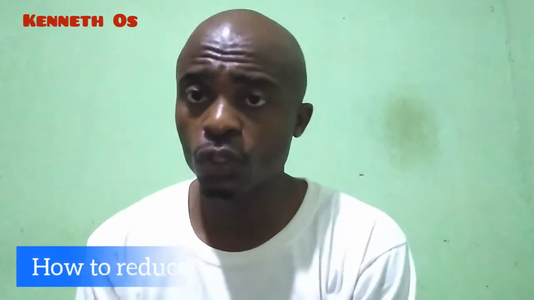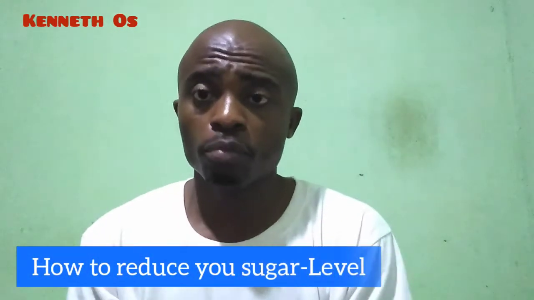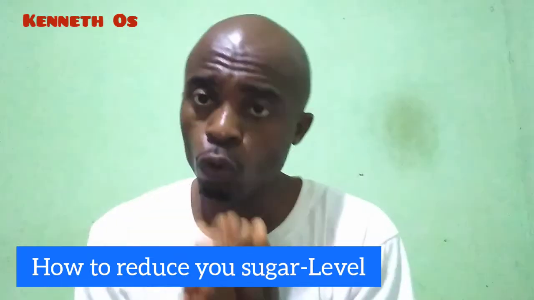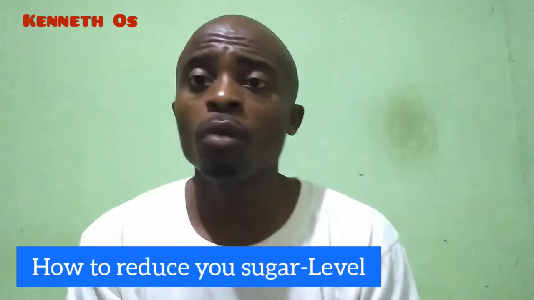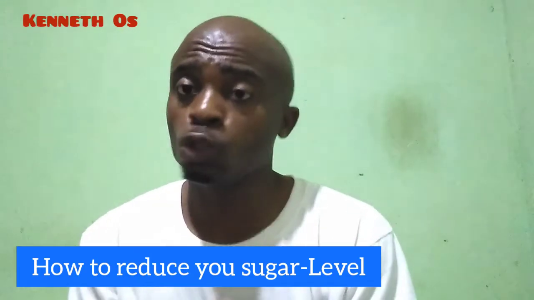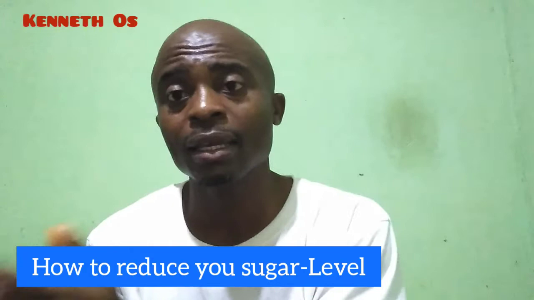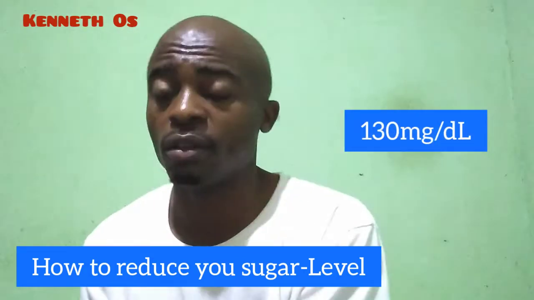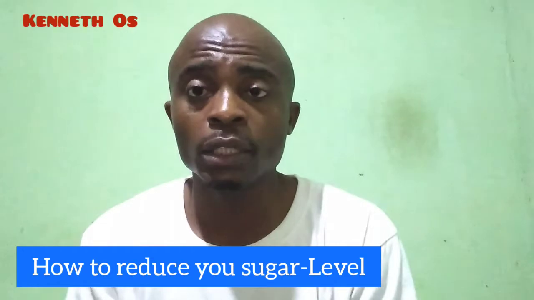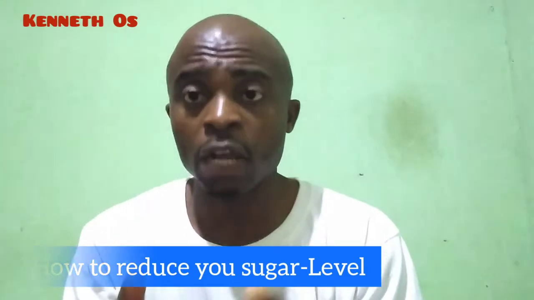How to reduce your sugar level from a higher level to a lower level, or to the minimum level. Assuming that your sugar level is high, 130 mg/dl, it is high, and once your sugar level is high, it can cause type 2 diabetes. Once your sugar level is high, it can cause so many things in your body. So what can you do to reduce your sugar level to the lower level?